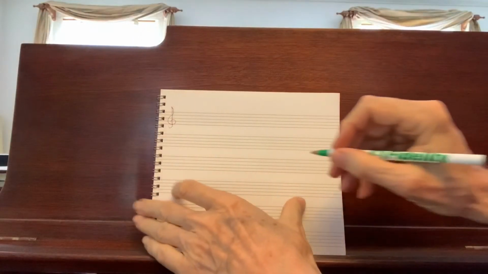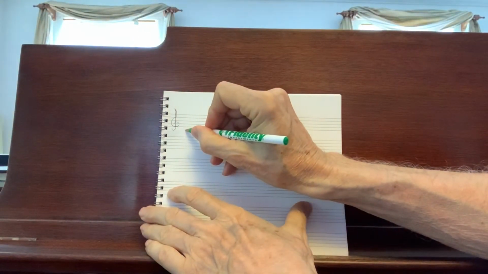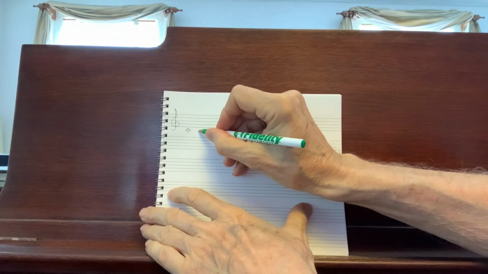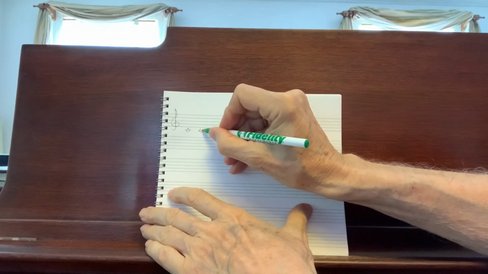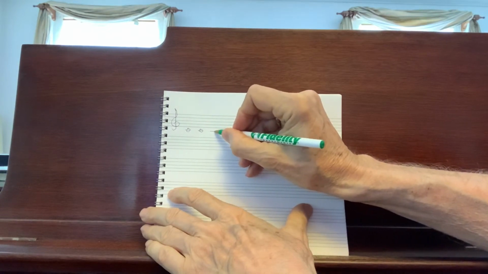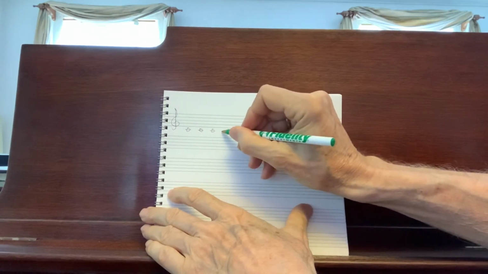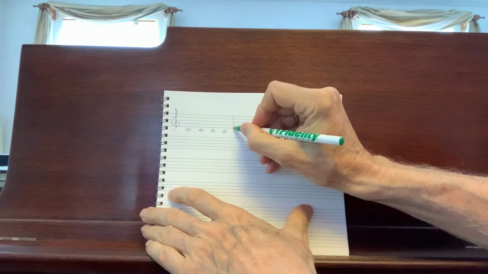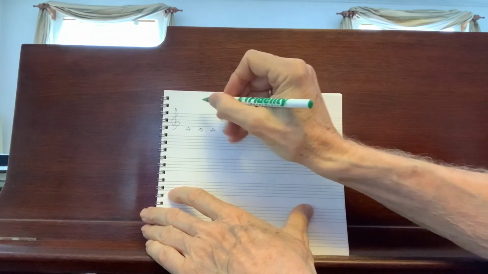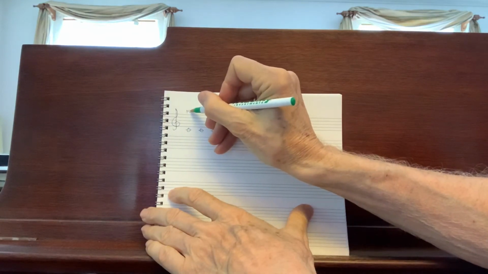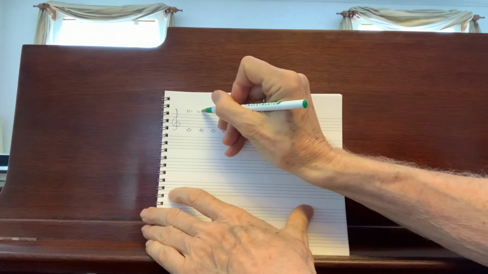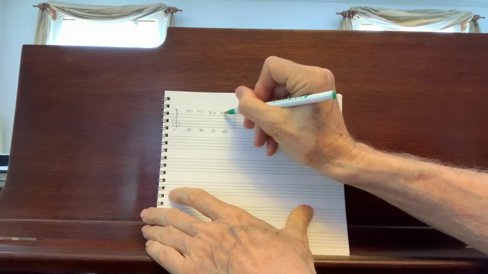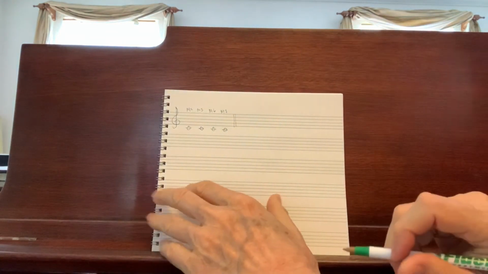So beginning with the C scale, I'd like a major second above C, and a major third above C, a major sixth, and a major seventh above C. Big M2, big M3, big M6, big M7. Big M for major.